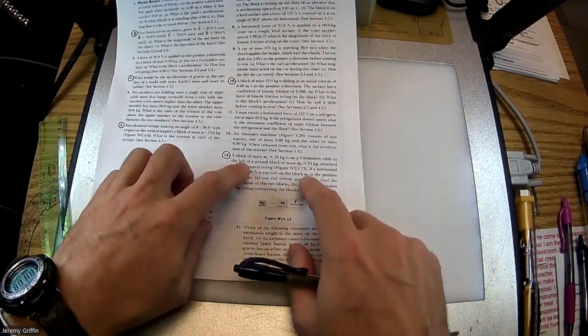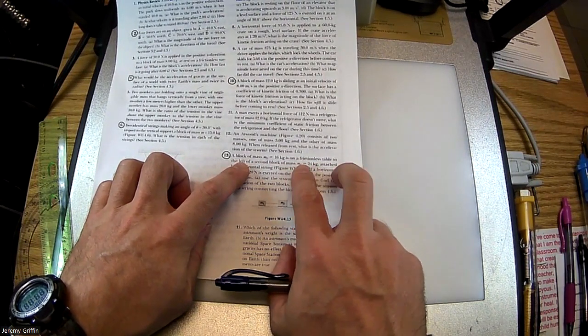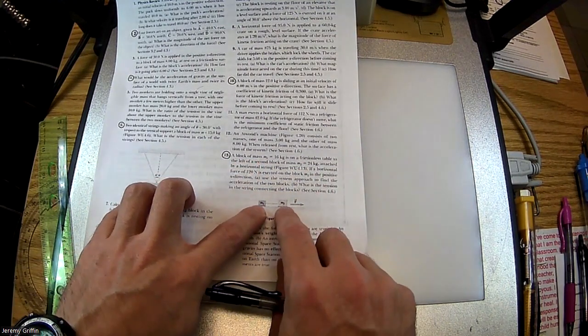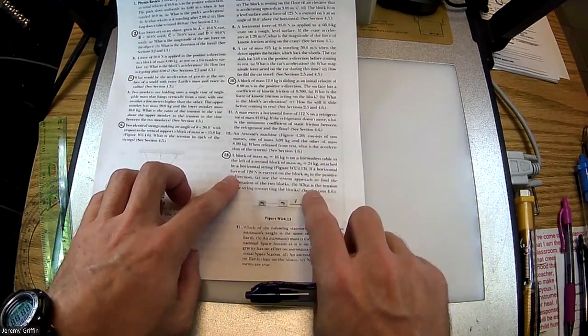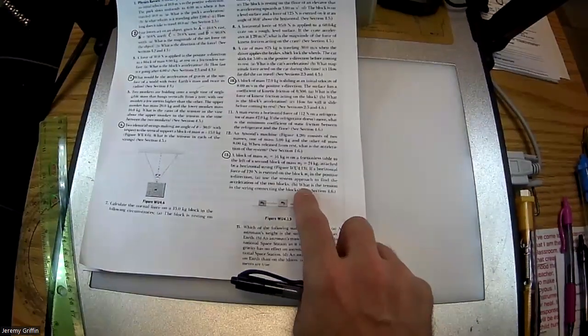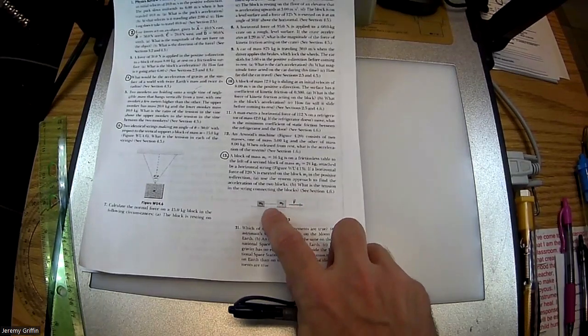Block with some mass on a frictionless table, so that's nice. Yeah, helps apply this a little bit. Connected to a second block with a different mass. So we've got a small block and a big block. We're pulling this to the right with a given horizontal force. Figure out what's the acceleration of both blocks together, and then furthermore, what's the tension connecting the two blocks.